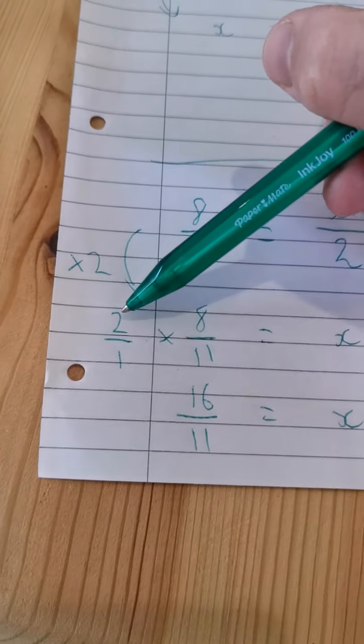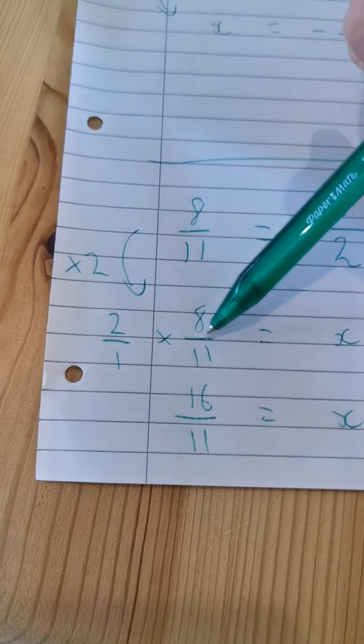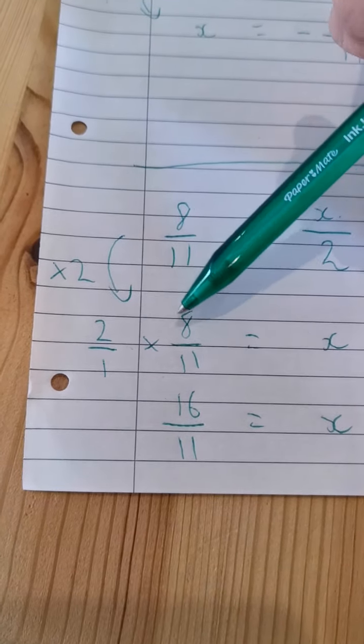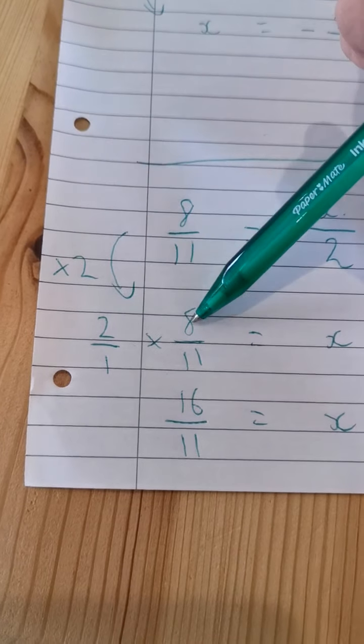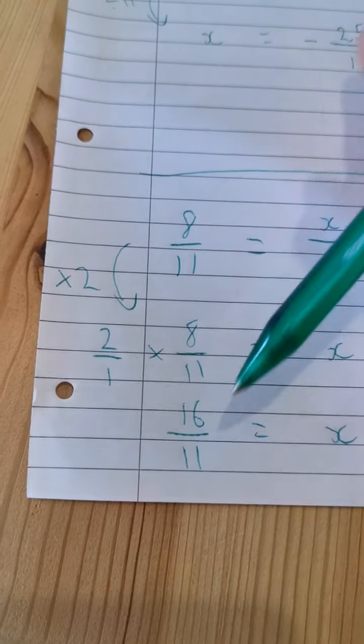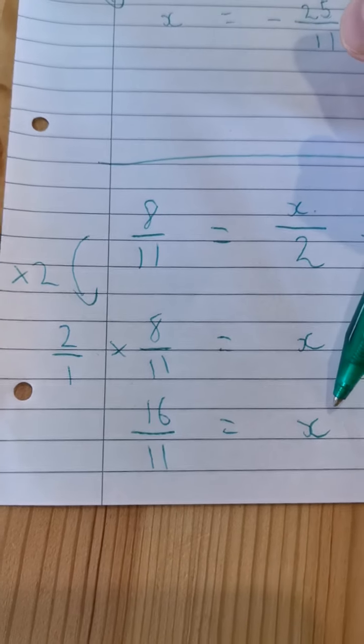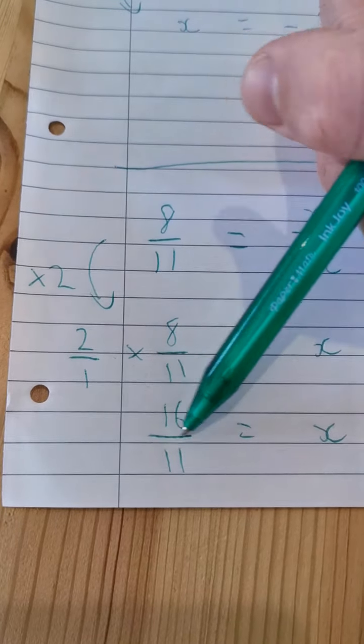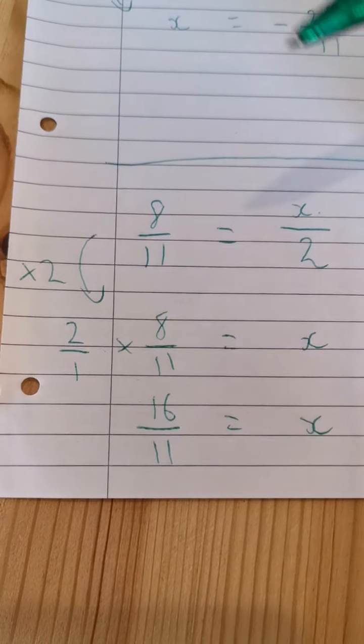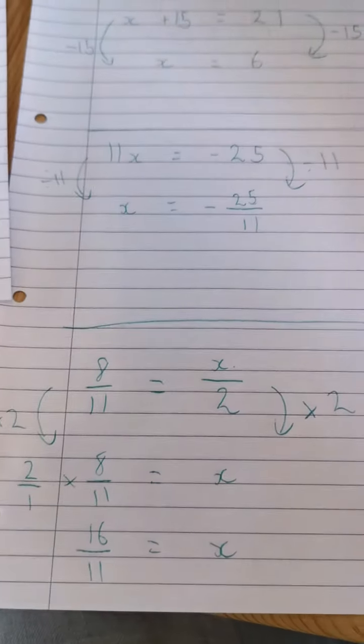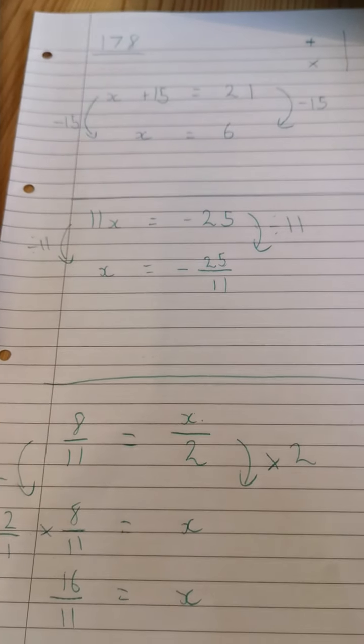So what I've effectively done is I've multiplied that 2 by the top number here, okay, the numerator. 2 times by 8 is 16 over 11, and it's okay to leave my answer as a fraction, so x equals 16 over 11. Okay, hopefully that helps out with these one-step linear equations.